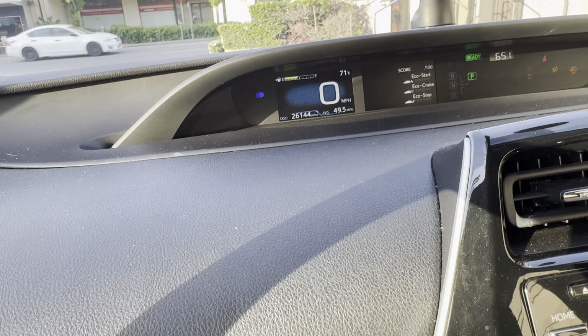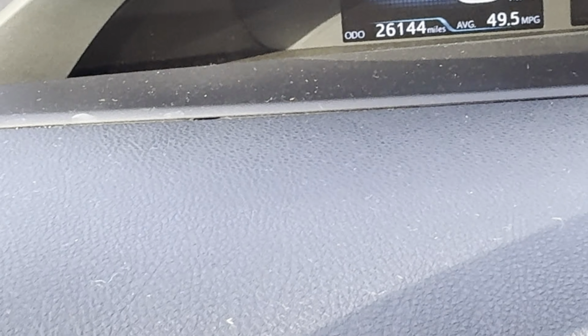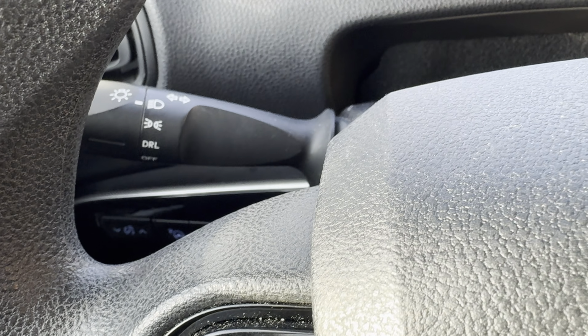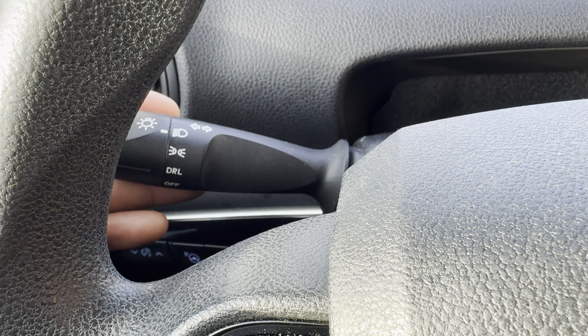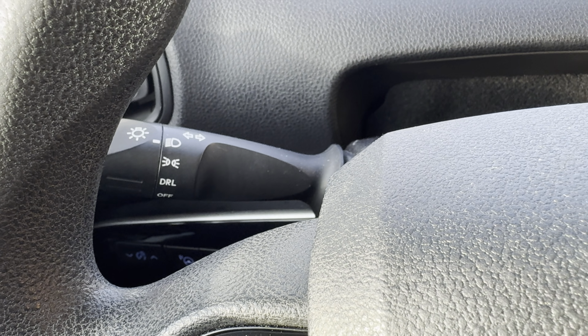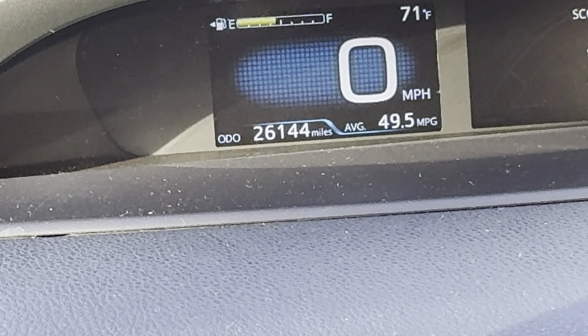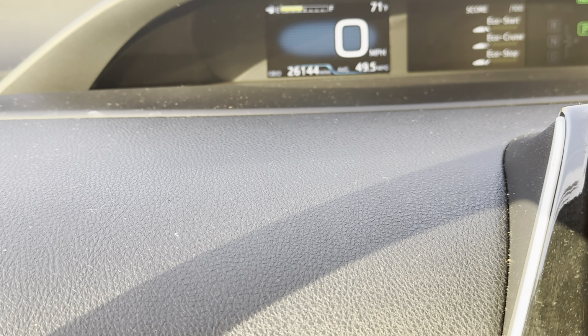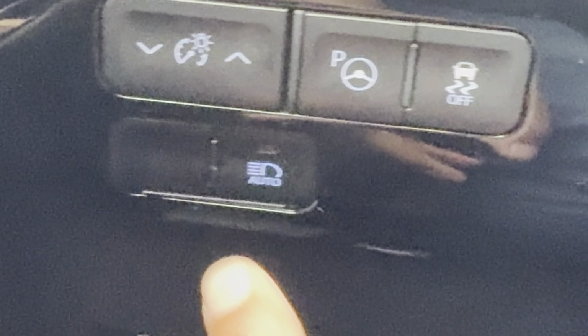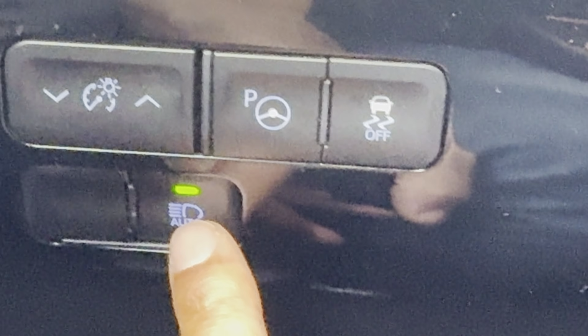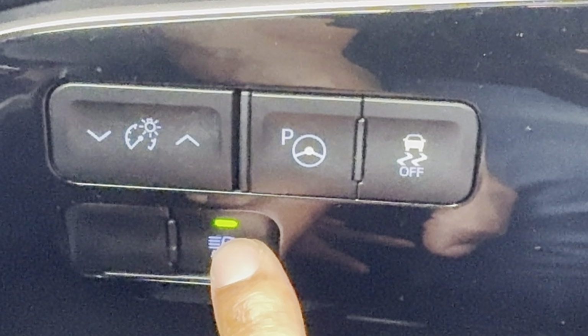Now to turn it off, I'm going to come right here and pull it towards me. When I release it, you can see that the high beam light went off. So that is the high beam. Some vehicles, including this one, have an auto high beam. All right, so easy.